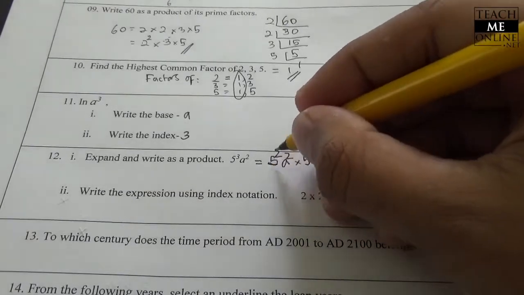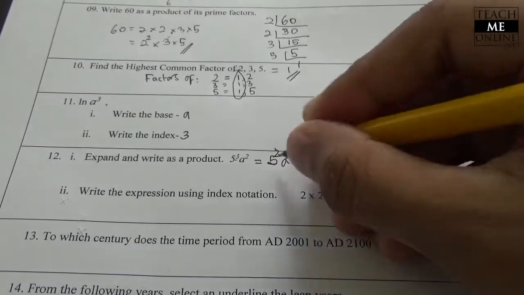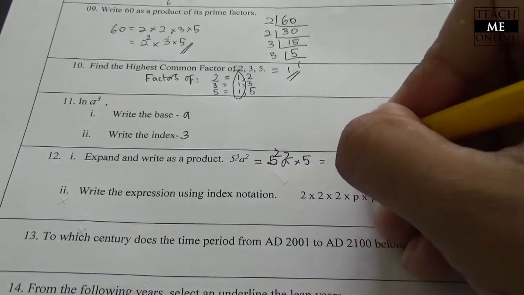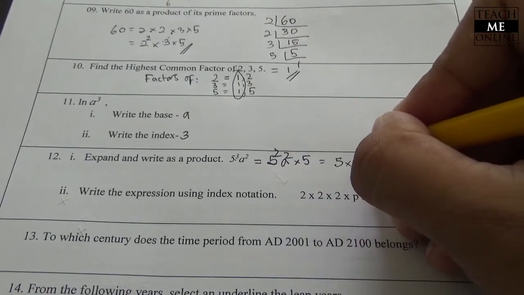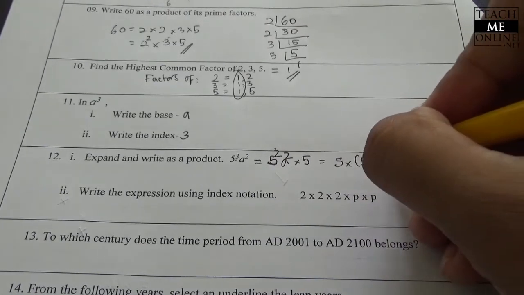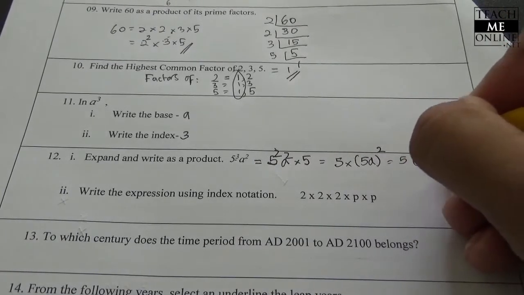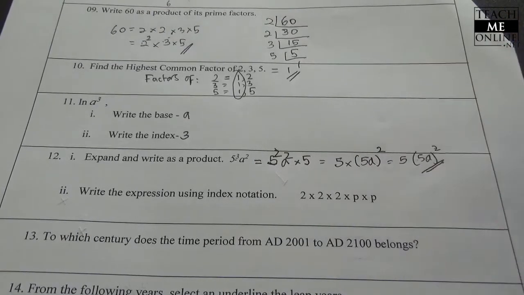Because 5 into 5 squared is 5 cubed. Then we can write this as 5 into 5a to the power 2. Write this as 5 squared a squared, because the square belongs to both the 5 and the a.